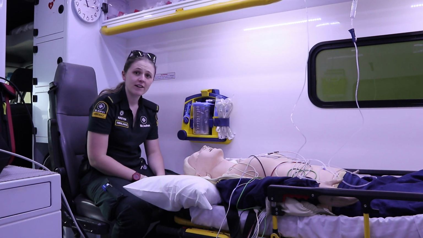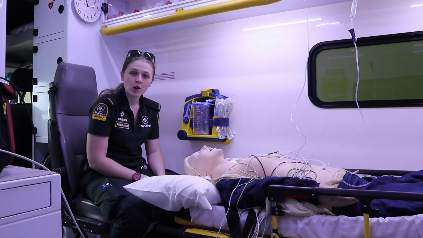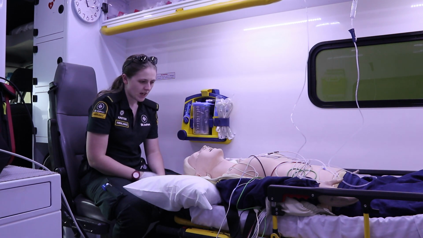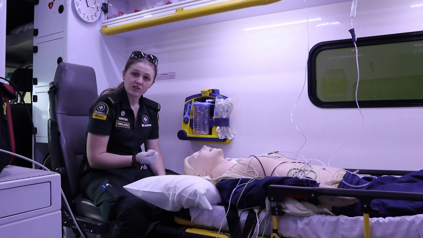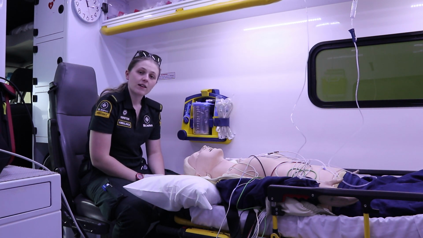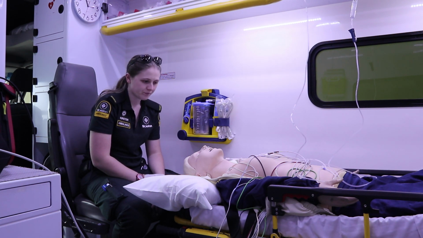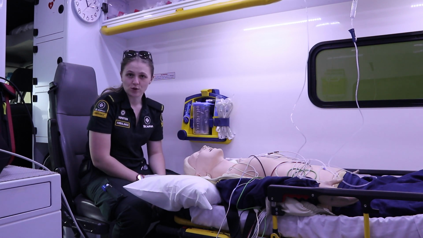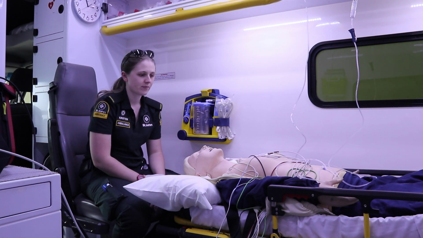So patient A here is a 78-year-old male who has had a syncopal event after getting out of bed this morning. He woke up on the floor and pushed his medical alarm that he's never used before. He usually keeps fit and well, lives an independent lifestyle, and hasn't been unwell for some time. Patient A here takes aspirin and atorvastatin and no other drugs.